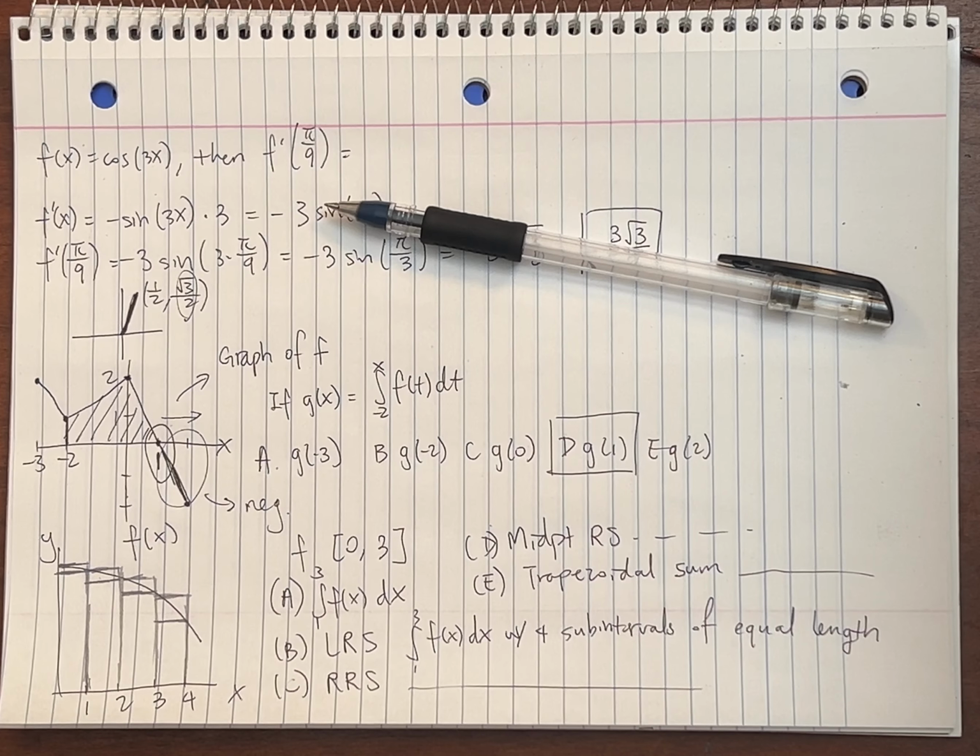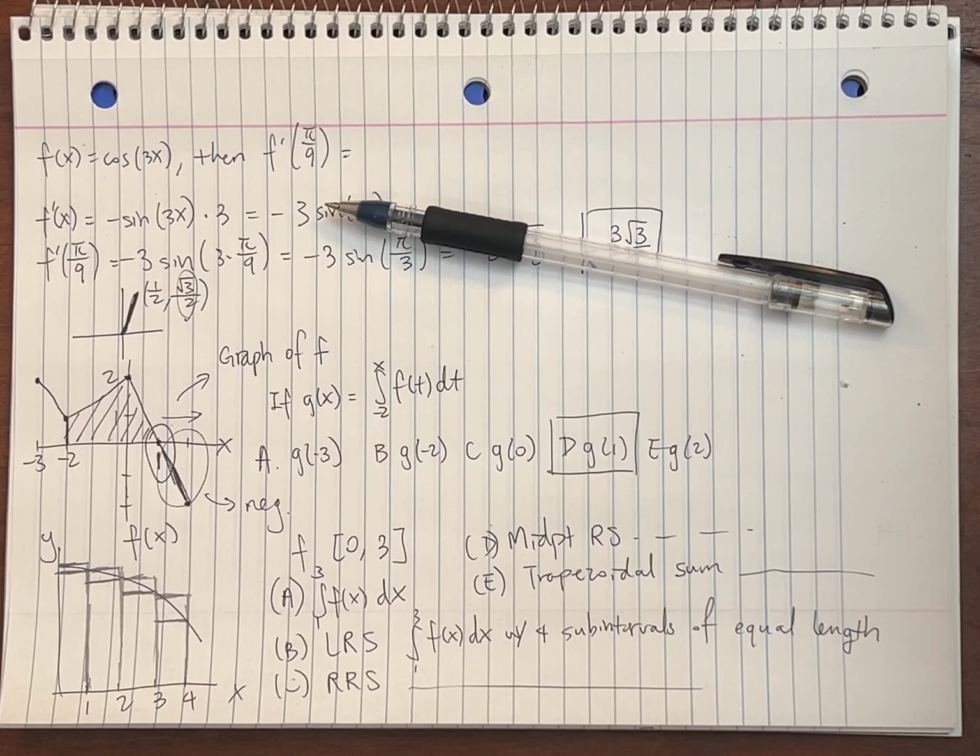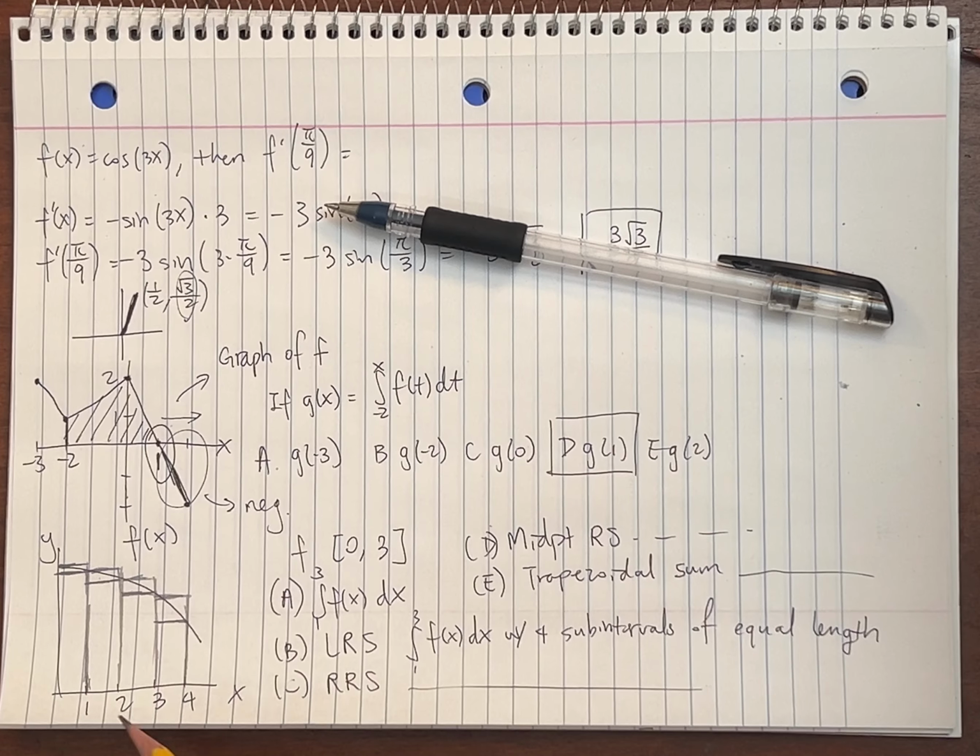So the question is asking us which has the least value, which means that we want the approximation with the most underestimation. I'm saying the sentence a little bit backward, but you get what I mean, right? We already know that the right Riemann sum is an underestimation.